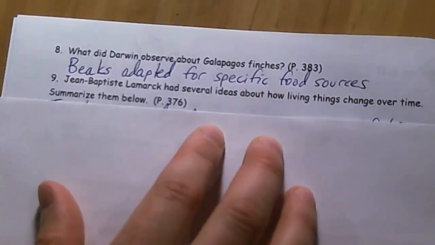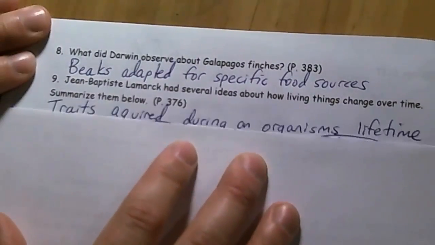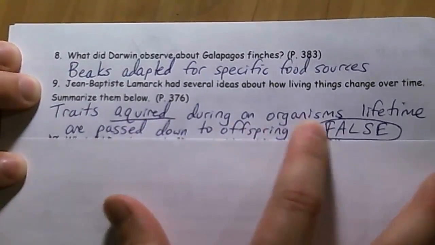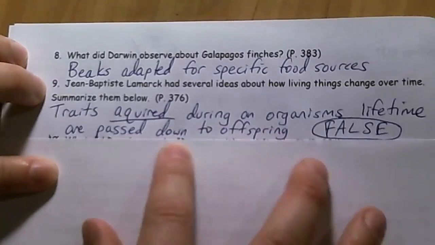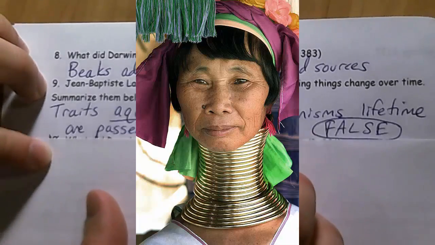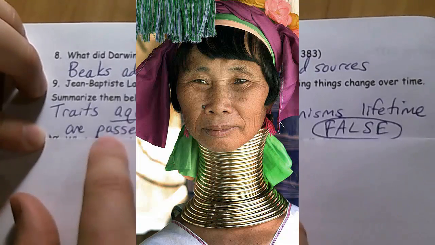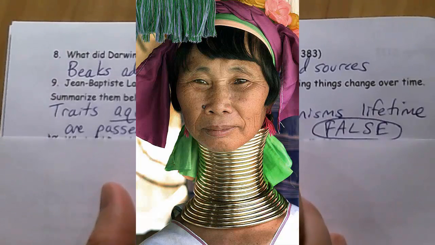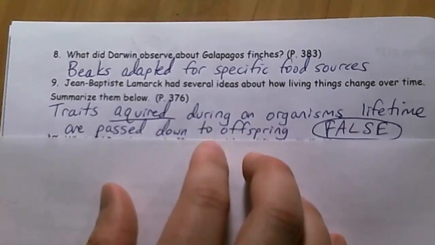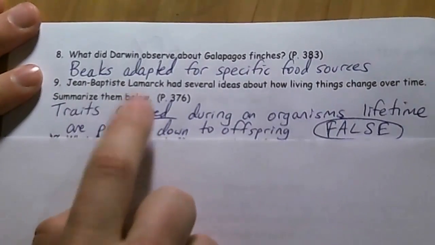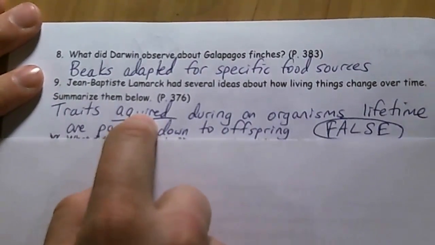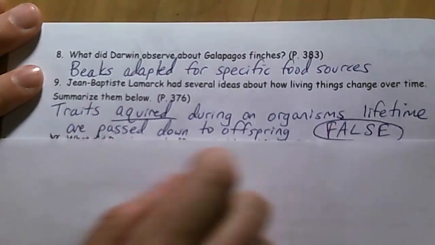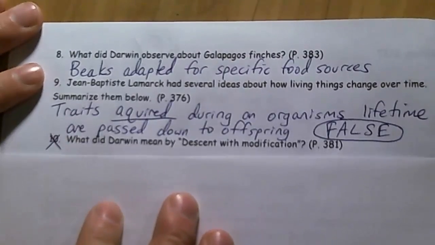Jean-Baptiste Lamarck, what did he do? Summarize his ideas. Well, he sort of said that traits that are acquired during an organism's lifetime are passed down from parents to offspring. So if we take a look at this picture here, where this lady has used these rings to stretch her neck, she acquired a long neck in her lifetime. But are her kids going to be able to inherit that long neck? The answer is no. So traits that are acquired during an organism's lifetime are not passed down from parents to offspring. So Lamarck's theories get the big F for false.